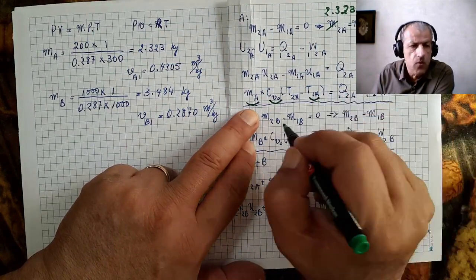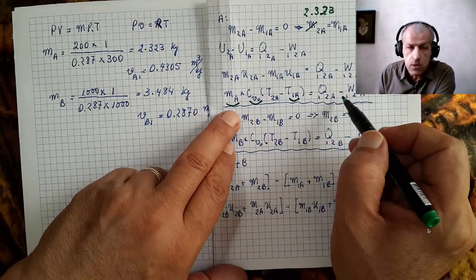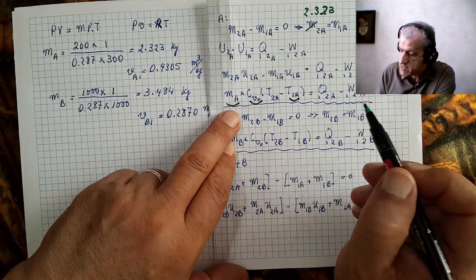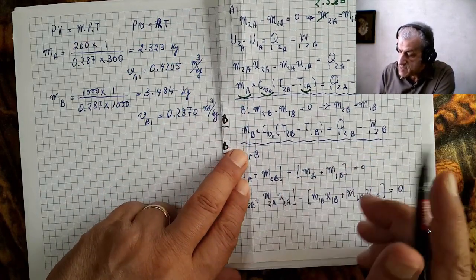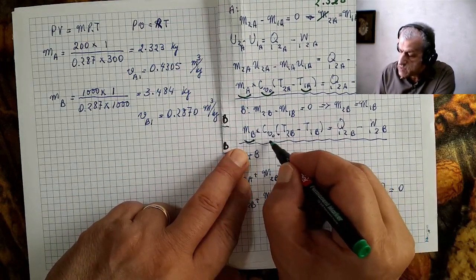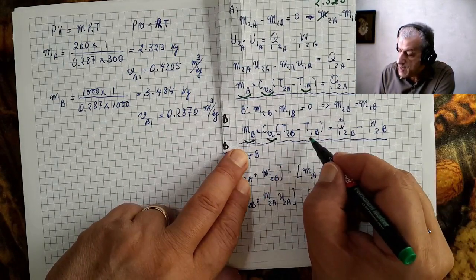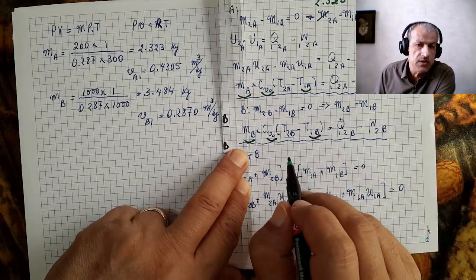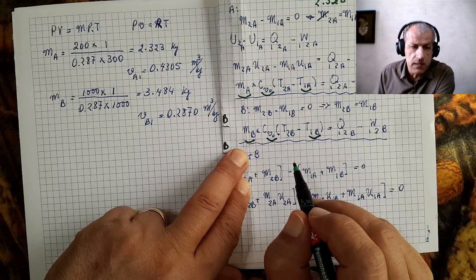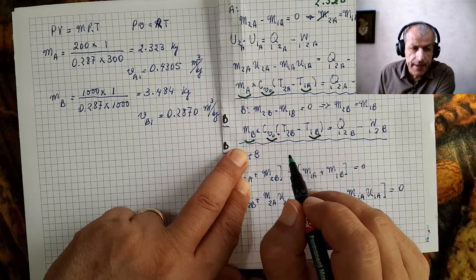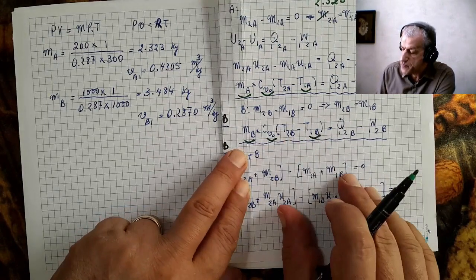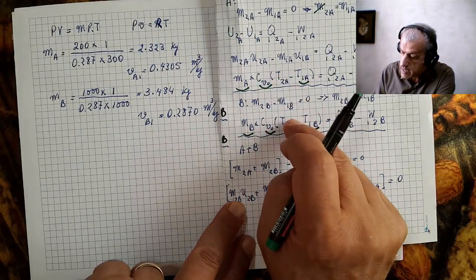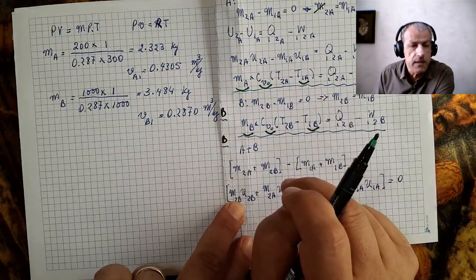T1A we know, and there is no way we could know Q or W in this process. We don't have any means for that. As far as B is concerned, we know mB, we know Cv0, and we know T1B, and we don't know heat transfer or work in these two equations. So here we have T2B, which equals T1B, and we don't know it yet.